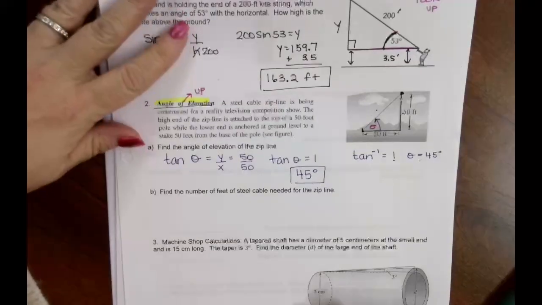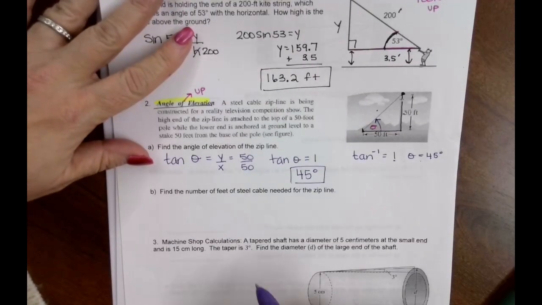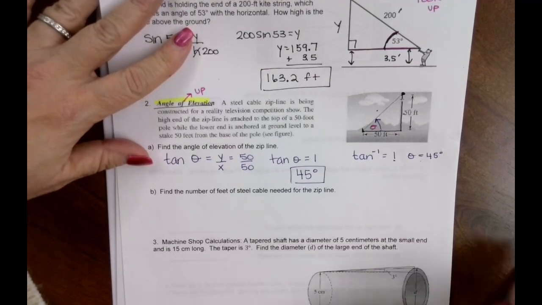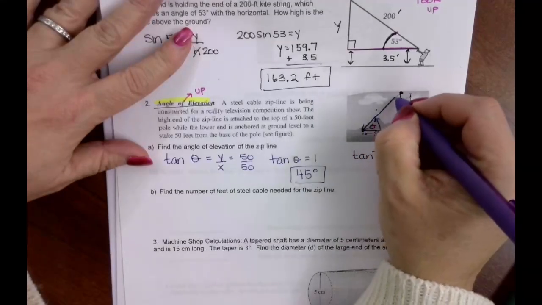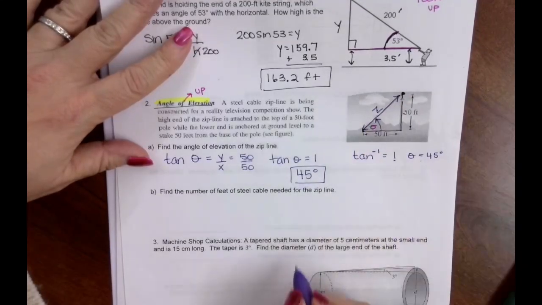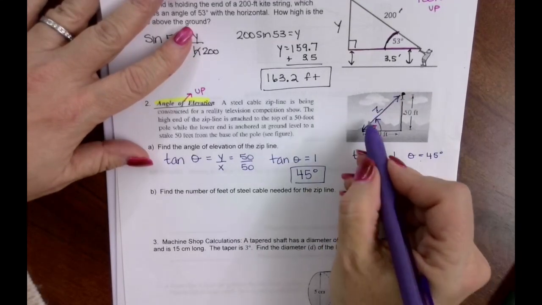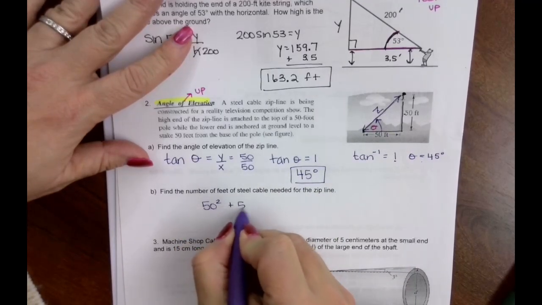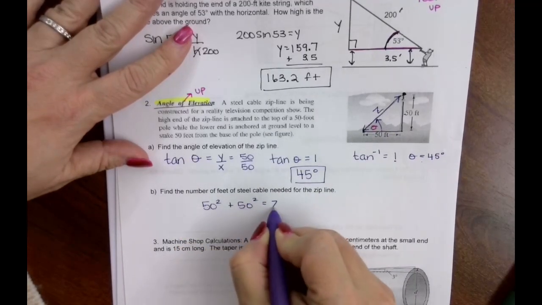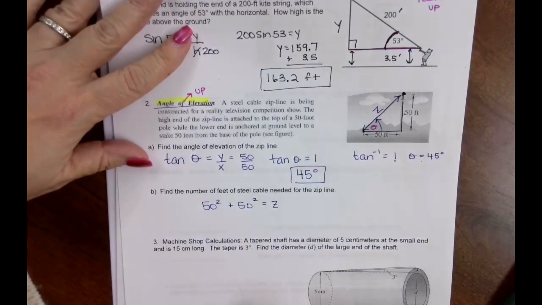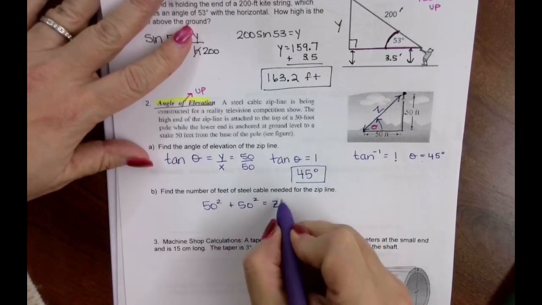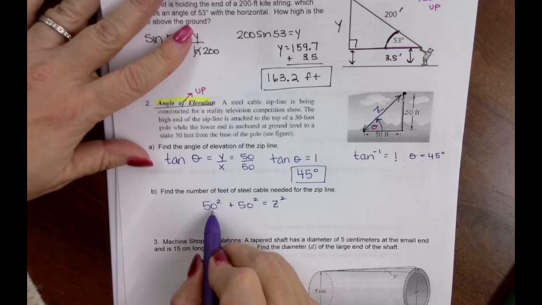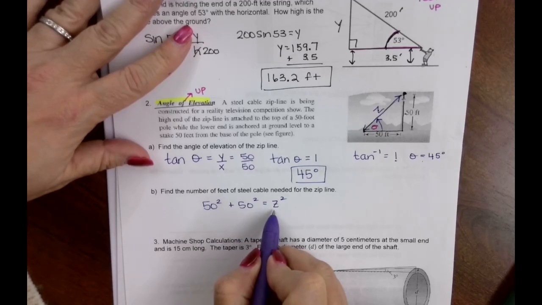Okay, so find the number of feet of steel cable needed for the zip line. So remember, this is my zip line right here. And so if this is my zip line, this is just a Pythagorean theorem problem. So I have 50 squared plus 50 squared equals my zip line cable. Sorry, so x squared plus y squared equals z squared.